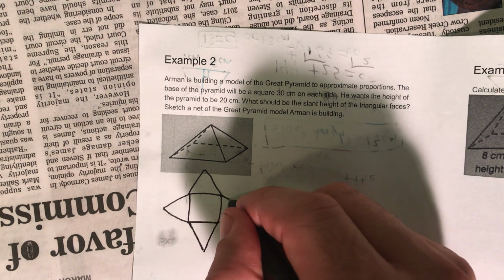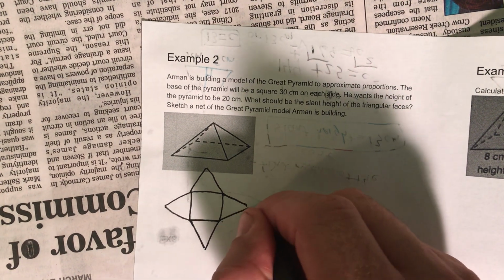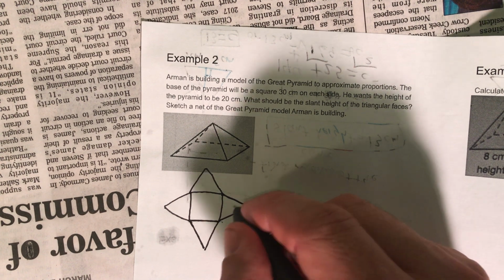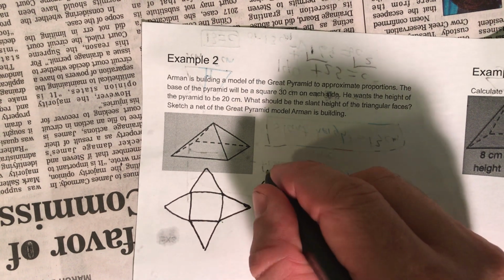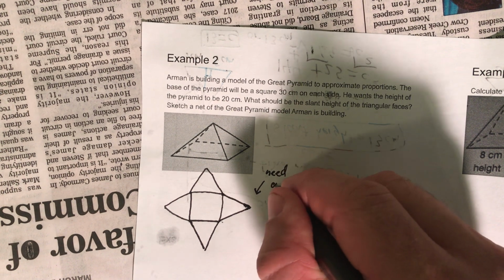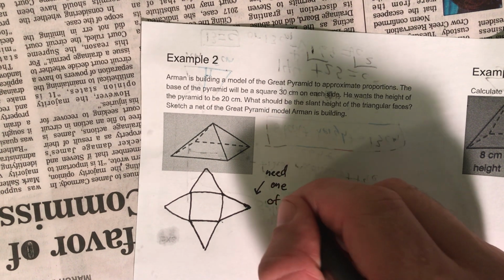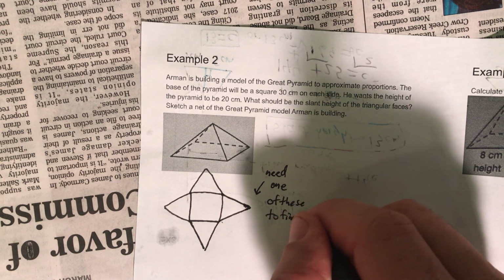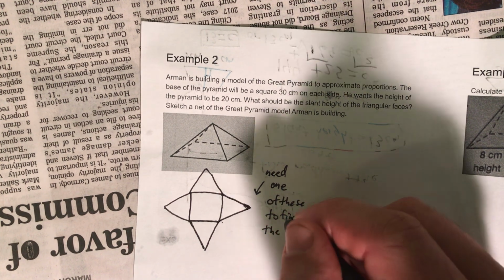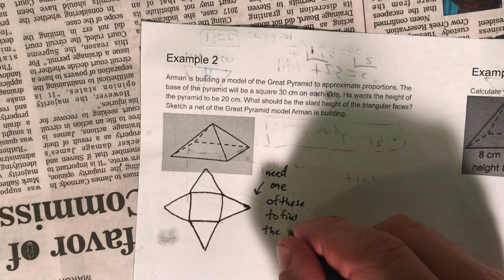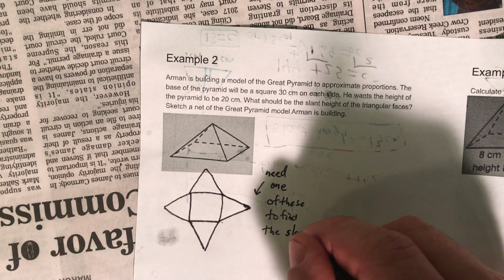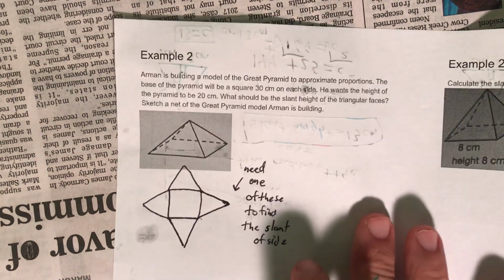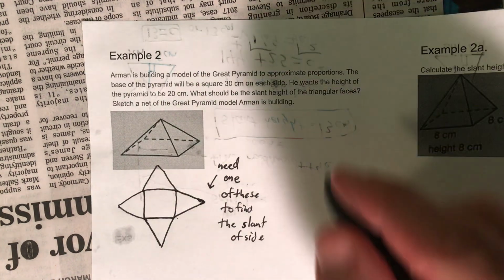Now, this base has nothing to do with my slant height. I just need one of these triangles. Okay, so I just need that to find the slant height.